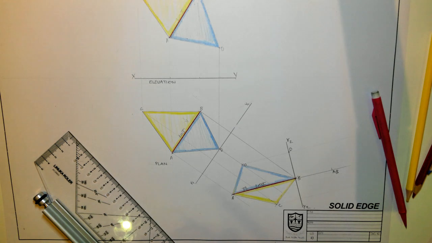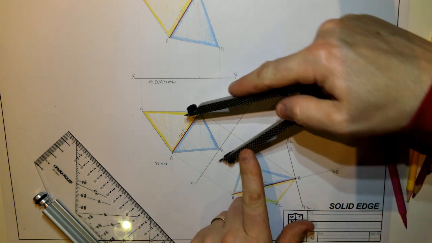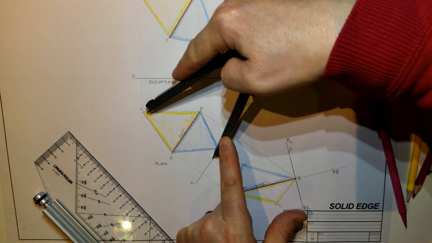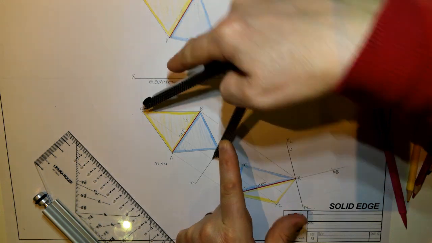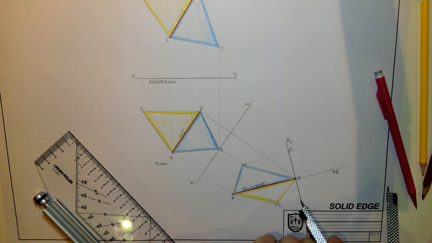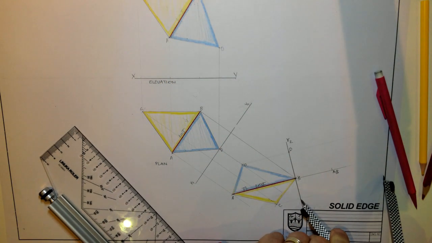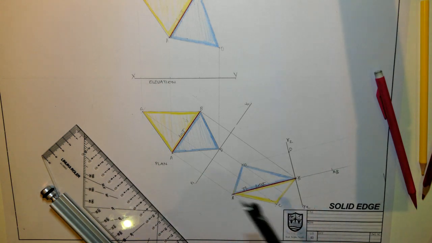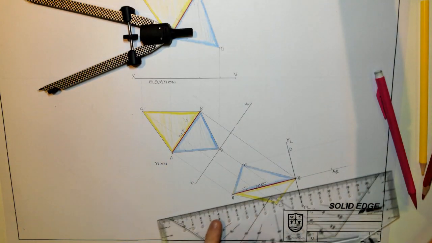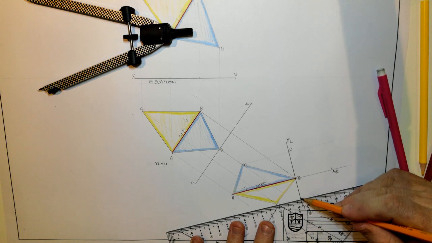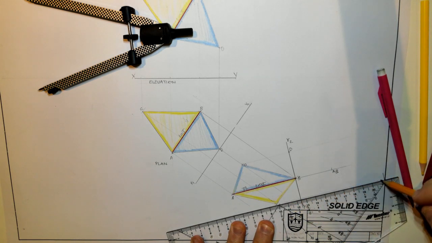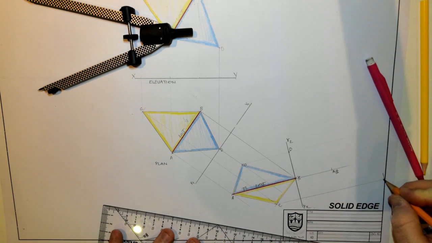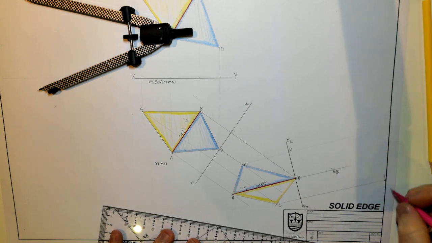And now all I need is point C. So set my distance for point C. And I mark it onto this view here. Okay, and again, I do need to extend my projection line slightly forward. So let's see just there inside my border.